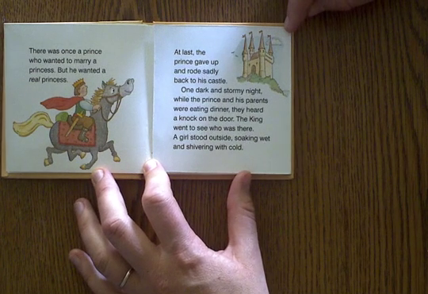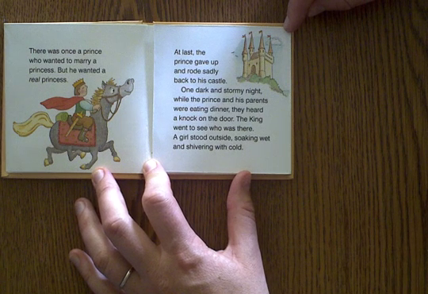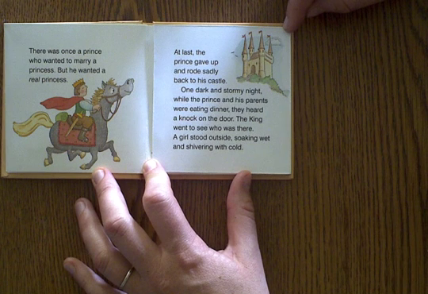One dark and stormy night, while the prince and his parents were eating dinner, they heard a knock on the door. The king went to see who was there. A girl stood outside, soaking wet and shivering with cold.